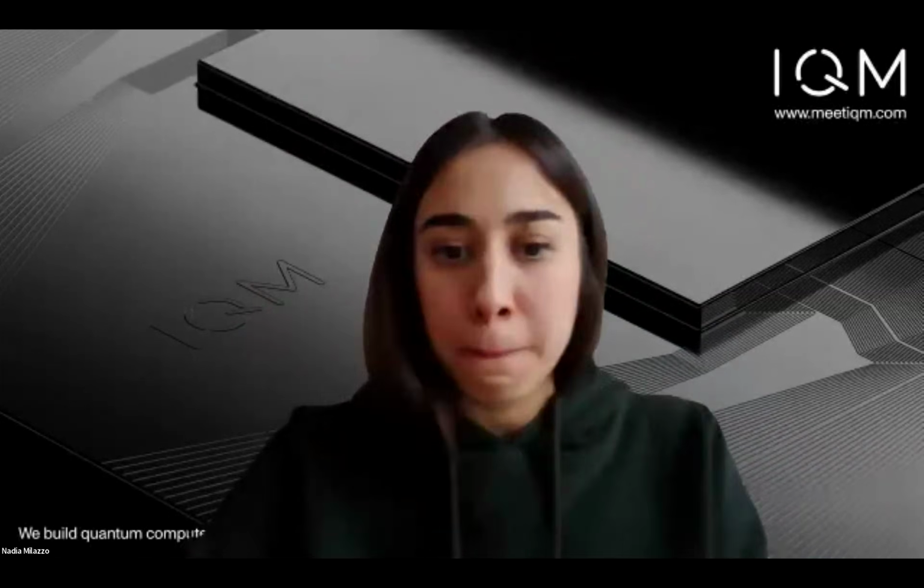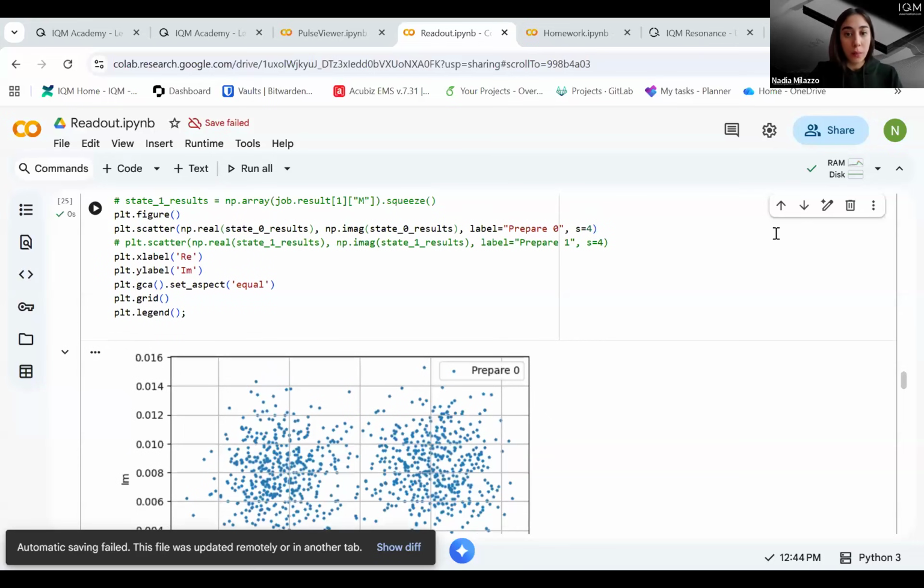I see a lot of activity in the chat. I think people want to see some of the settings for changing the threshold. Yes, definitely. Let me go back to the lab. Yes, it is true that there are a lot of parameters, so don't get scared about that.